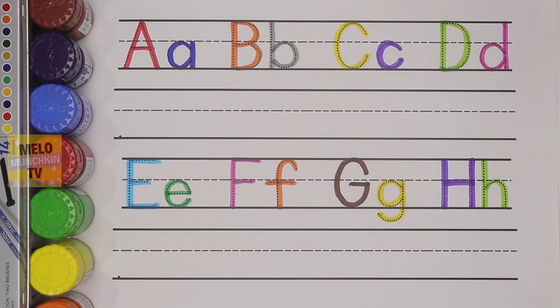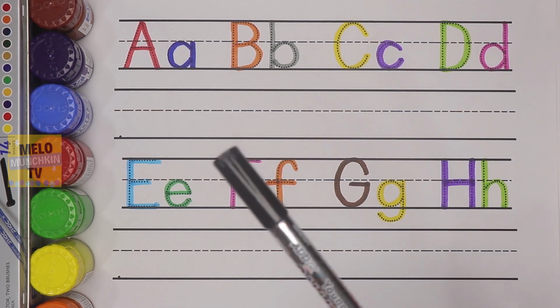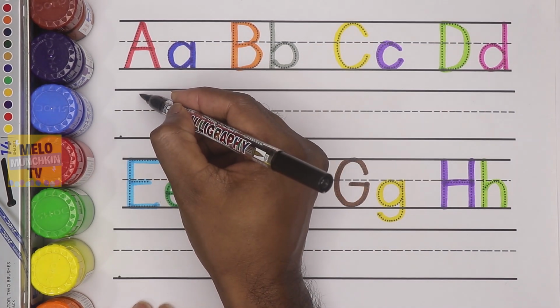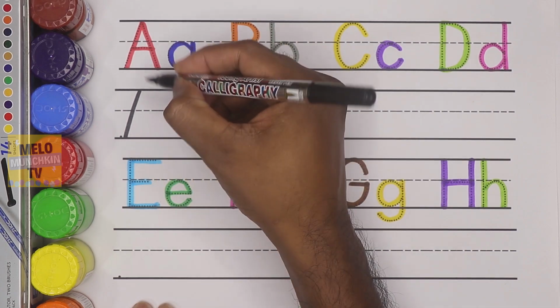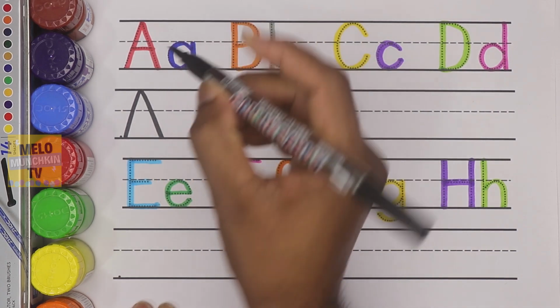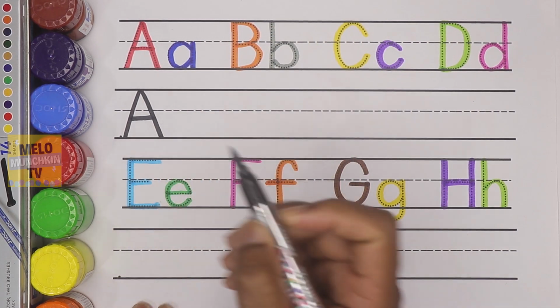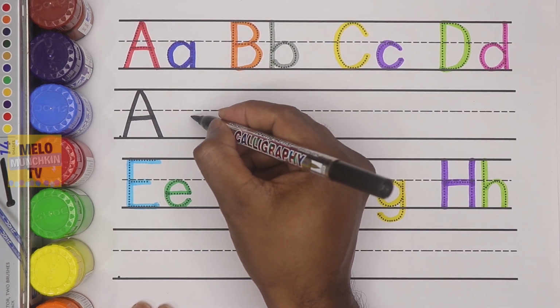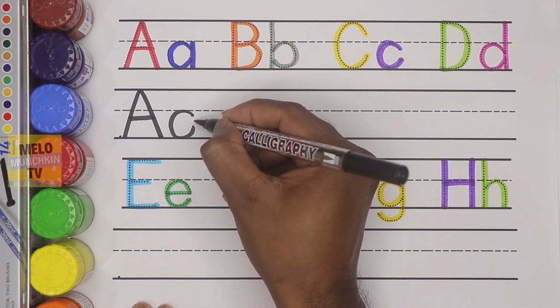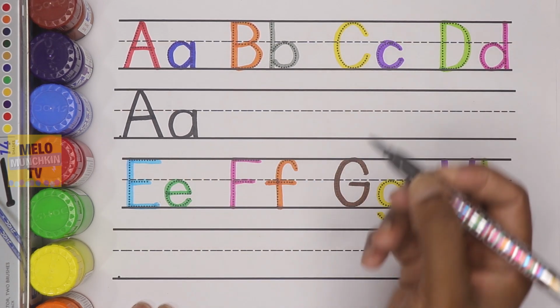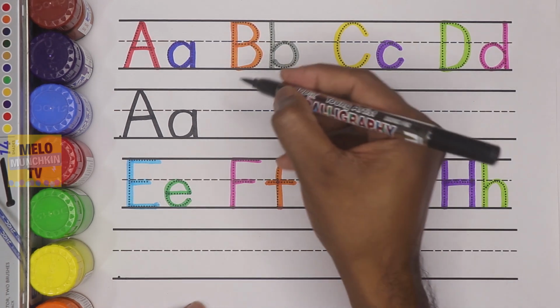So here we have completed our alphabets from A to H in both capital letters and small letters. So let's practice once again with black color. This is black color. Okay. So this is capital letter A. A for apple. And this one is small letter A. A for apple.